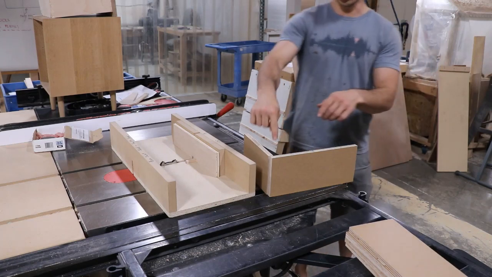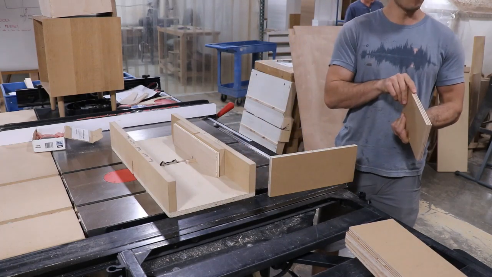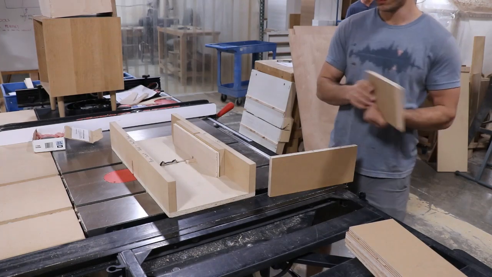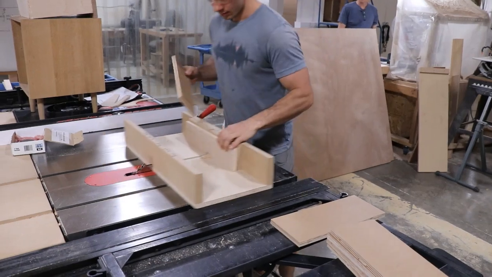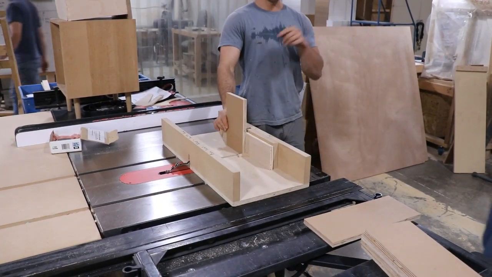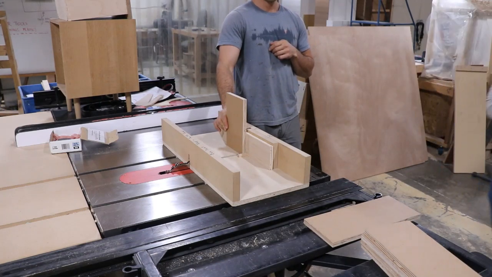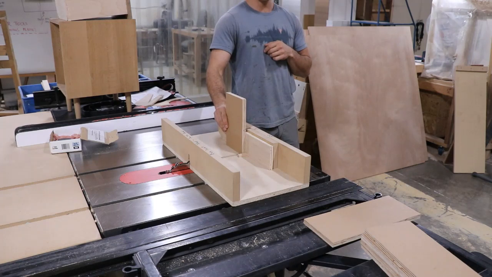So I'm cutting this corner. I'm starting with the front or the back, one of the two. The top edge is gonna go up like this and point to the left. And it's gonna butt directly into that finger.